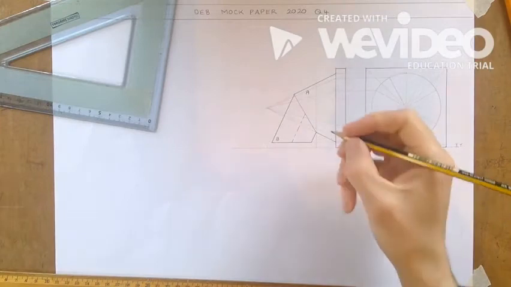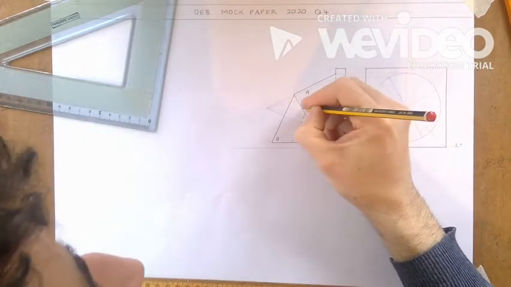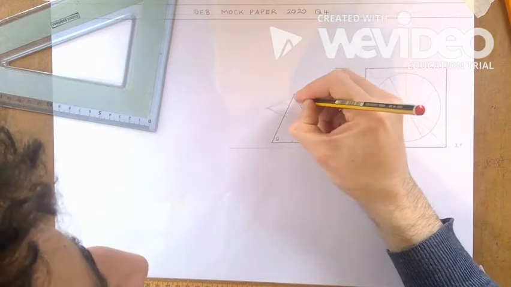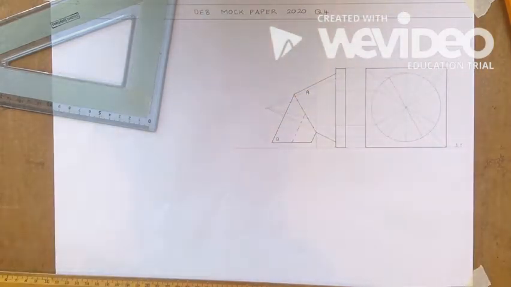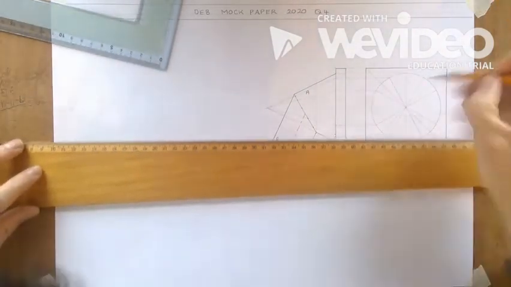So what you need to do then is identify these points where it crosses each line, and we need to bring them back and show those points then in our end view.